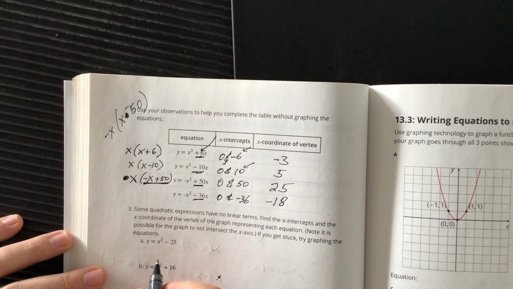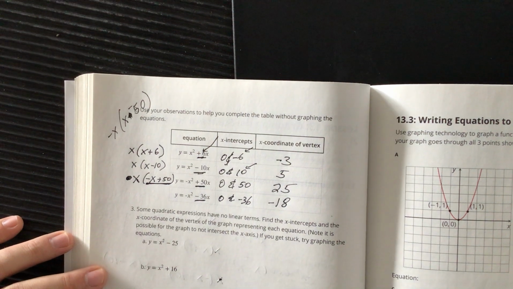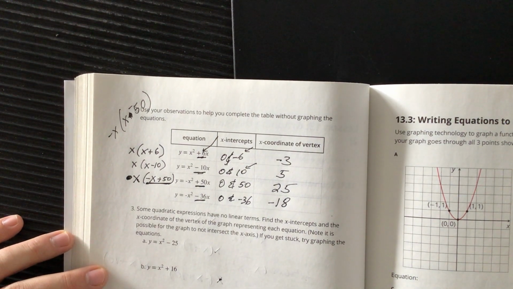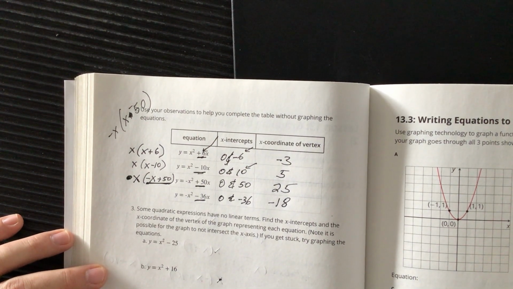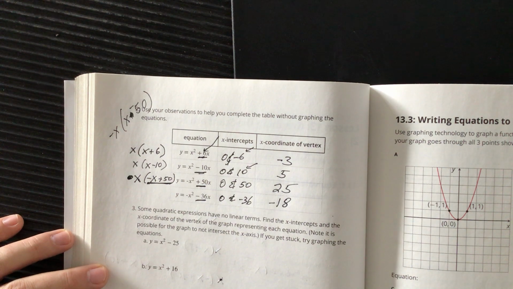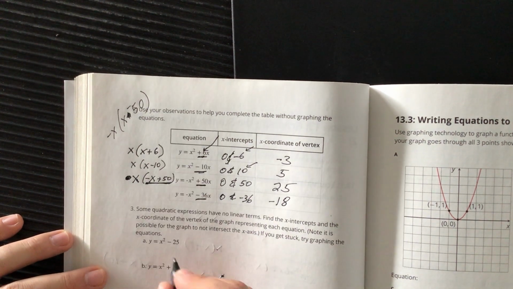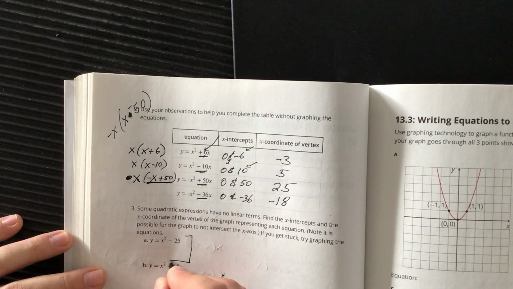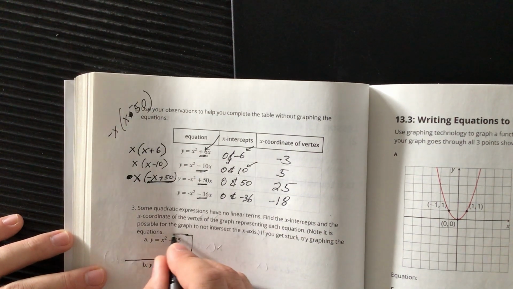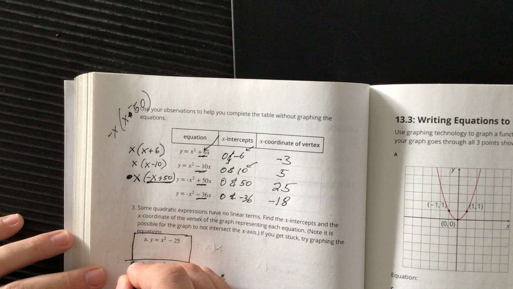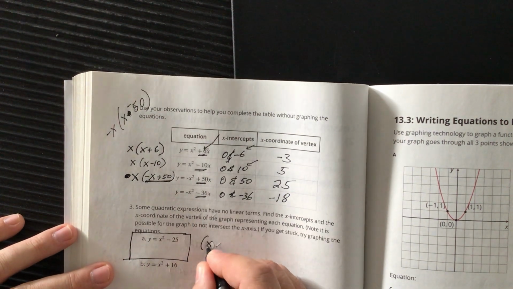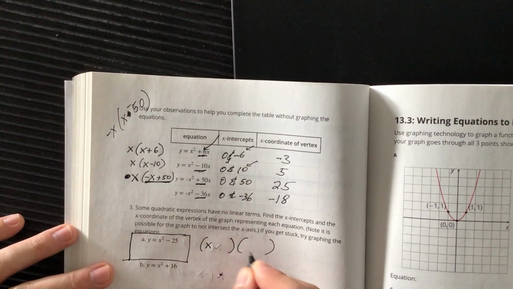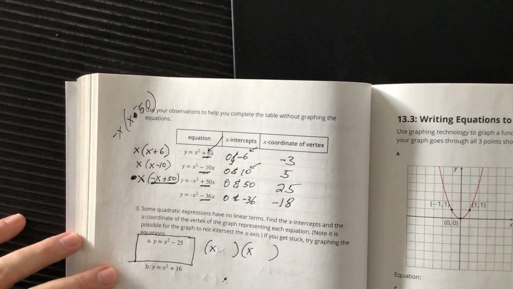So here I have a positive x squared. It says some quadratic expressions have no linear terms. Find the x-intercepts. Again, you could graph it, but it's saying let's see if we can get it without graphing. Georgia, you asked if we're going to be doing any factoring. Here's a baby step for it.